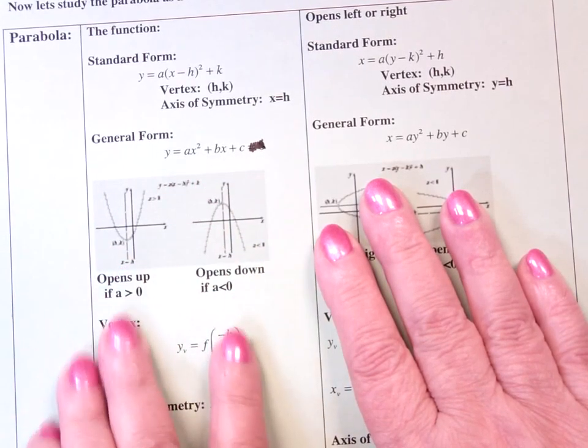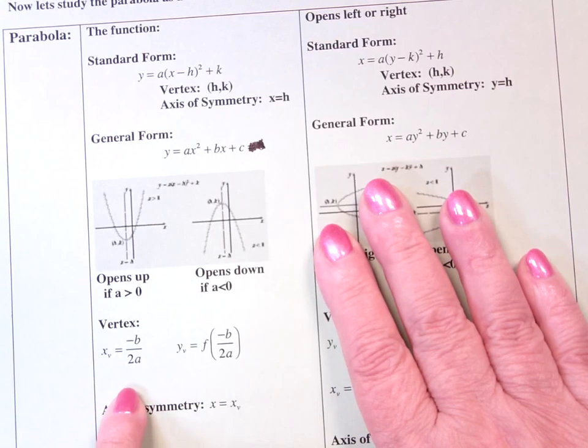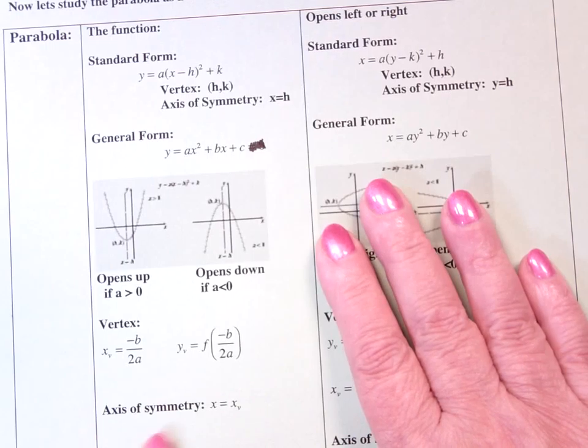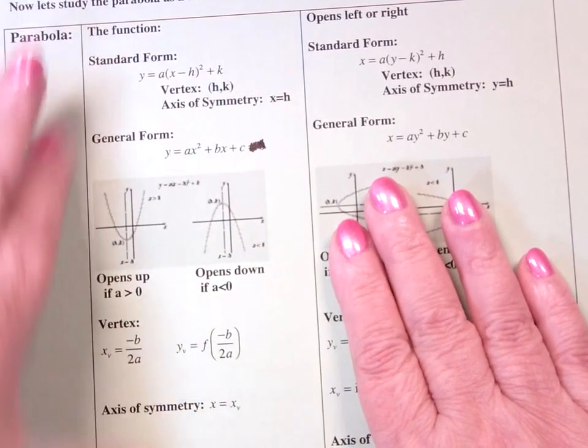And it opens up if a is positive, opens down if a is negative. The vertex of the parabola is x sub v equals minus b over 2a, y sub v is the f of minus b over 2a, and the axis of symmetry is x equals x sub v. So that comes from previous times.